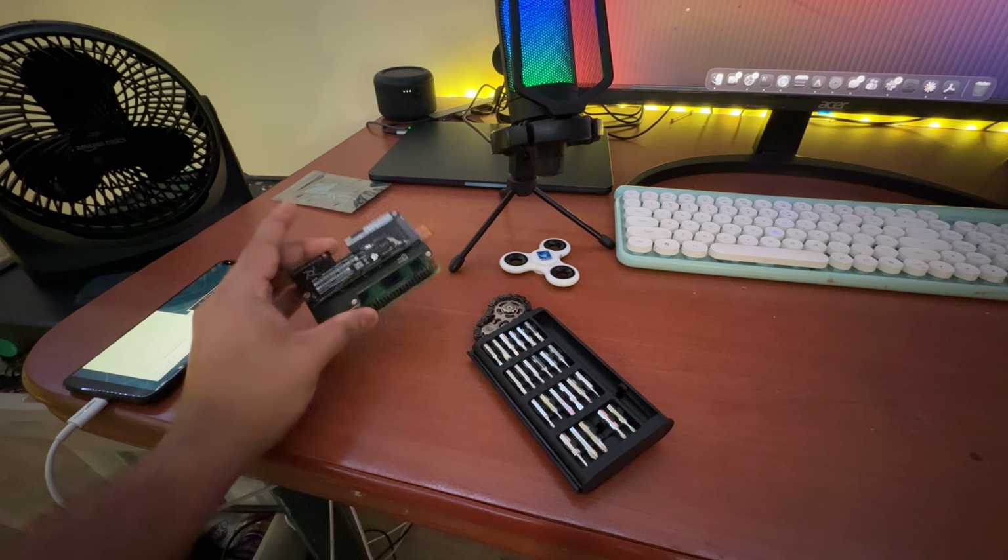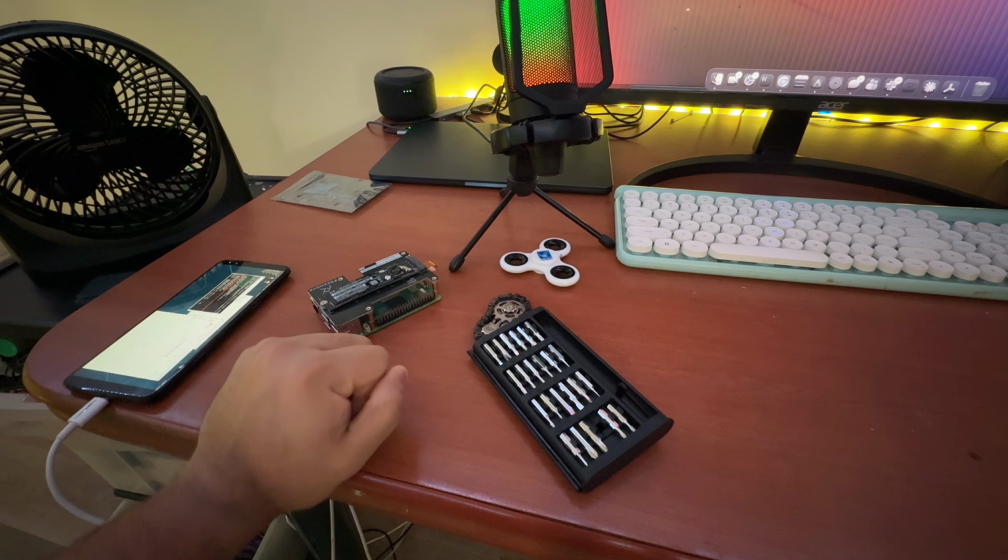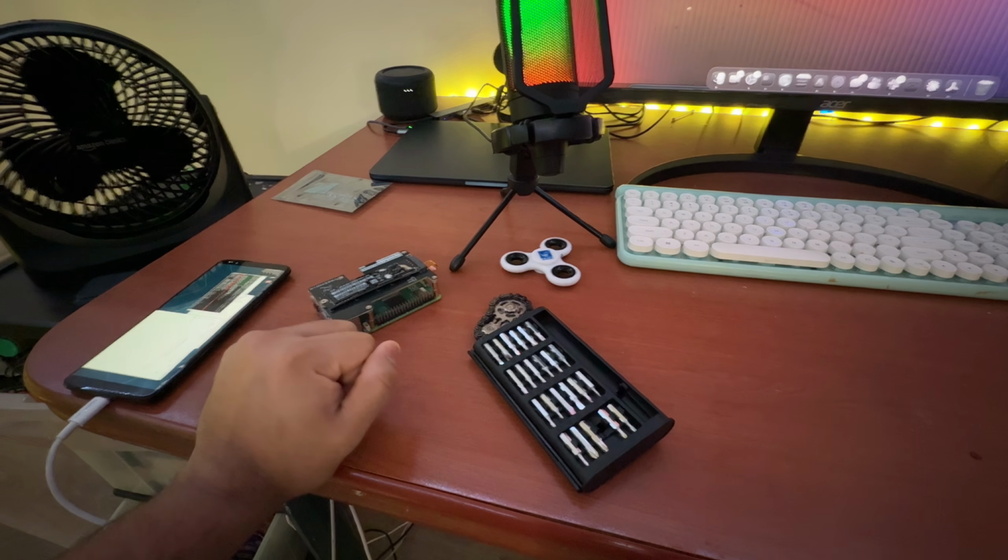All right, so now let's connect this to the power adapter, turn it on, and then let's SSH in for the first time and see how things go.